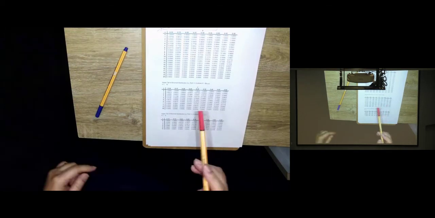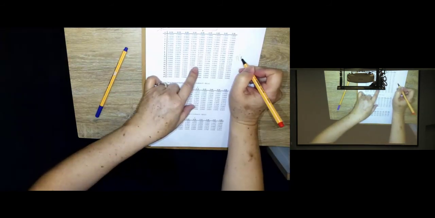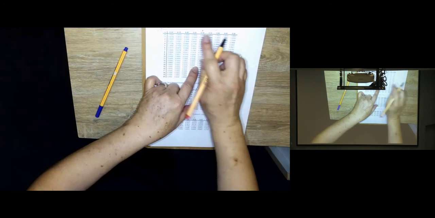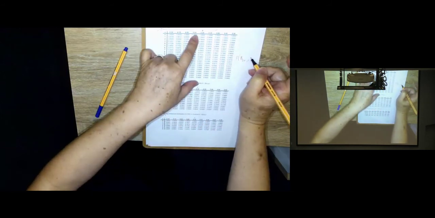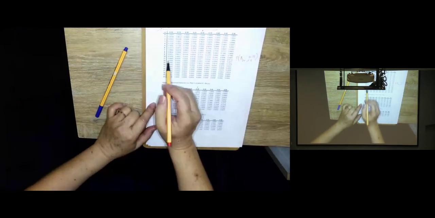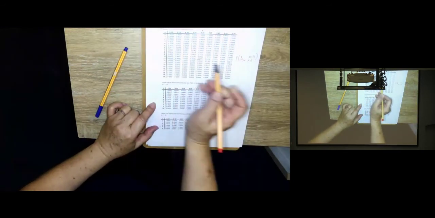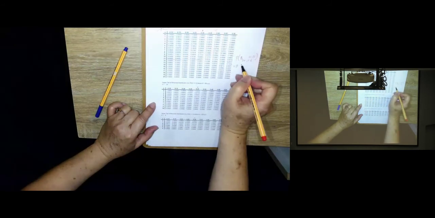Now, suppose you are interested in computing the probability of a binomial 20, and then p is 0.3 equal to, let's say, 11. So you look at 11 here. But this, you have to do a little bit of work.